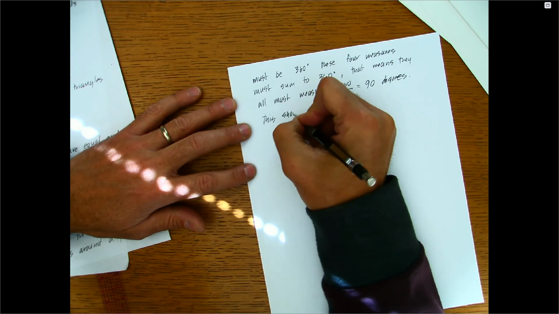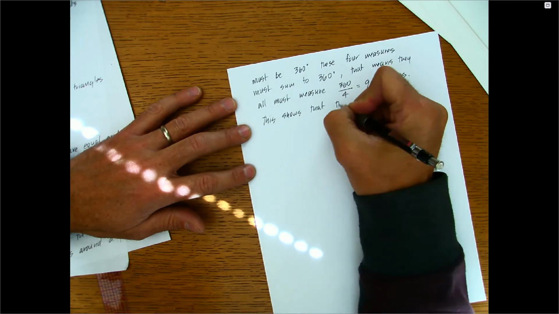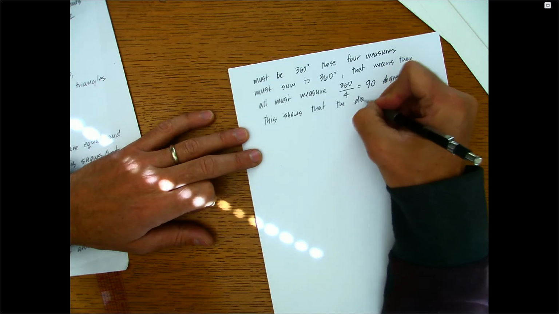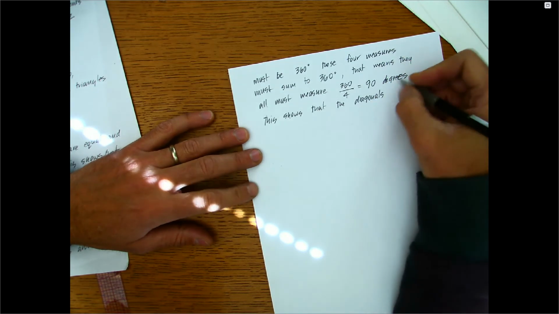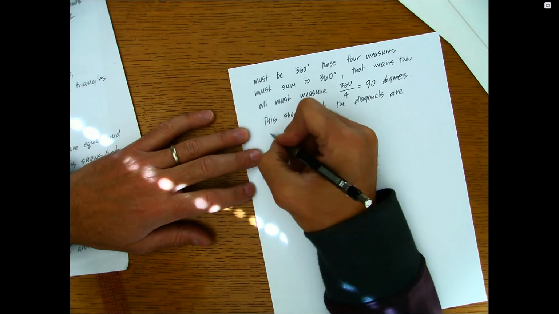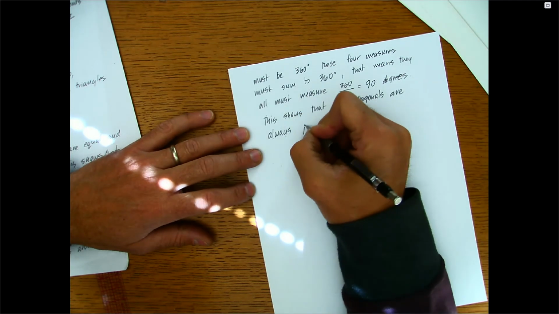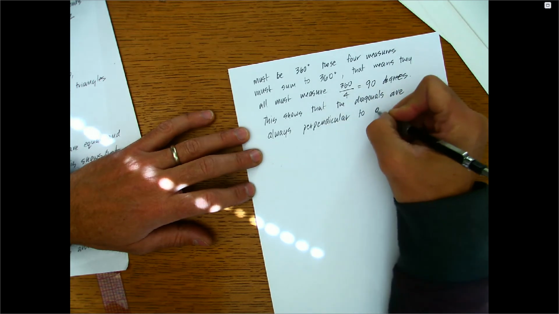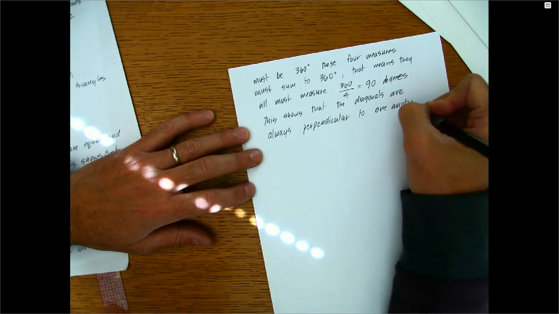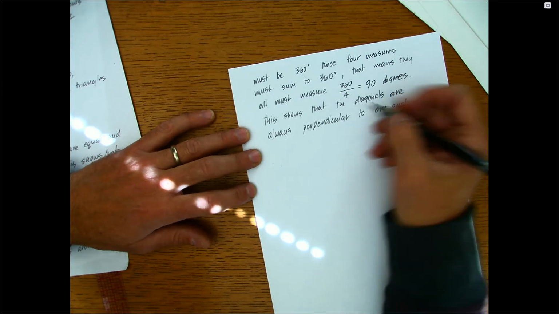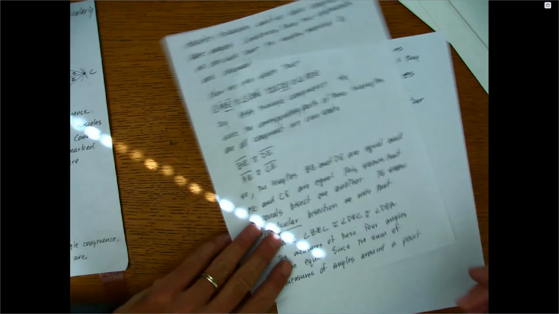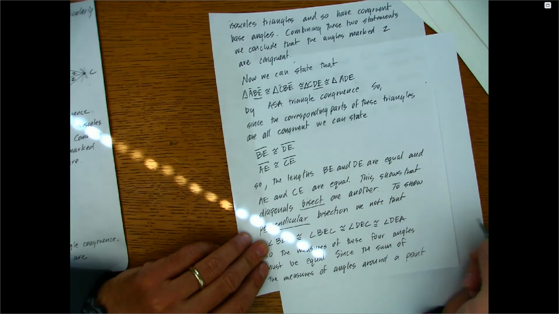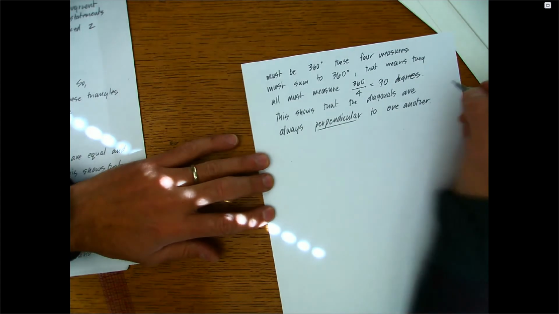This shows that the diagonals are always perpendicular to one another. So I guess what we've shown is perpendicularity here. If I back up a step, we've shown bisection here. And so those were the two goals of our hypothesis.